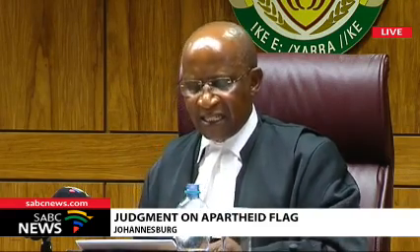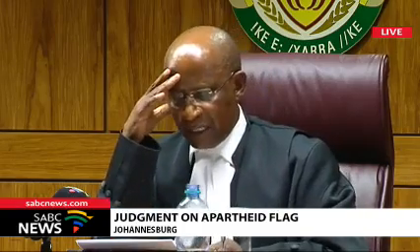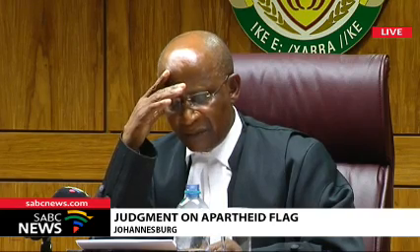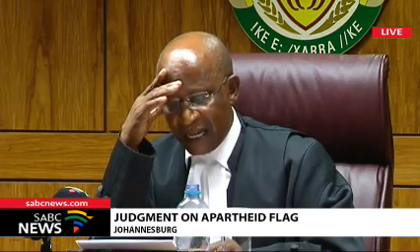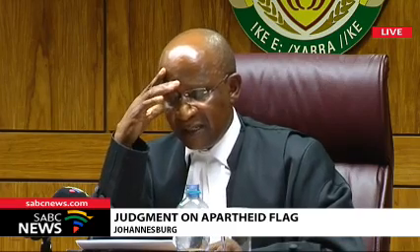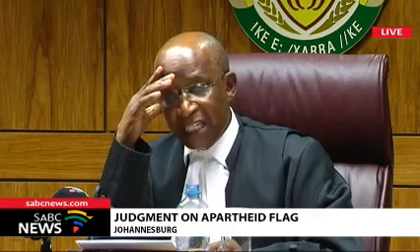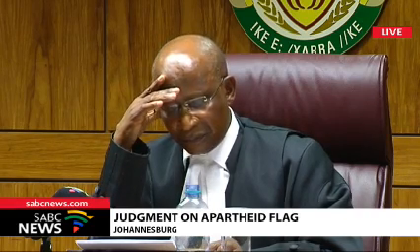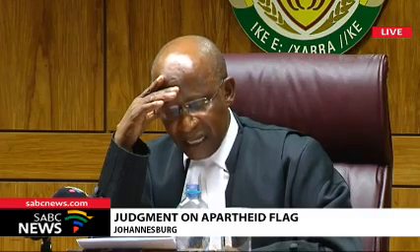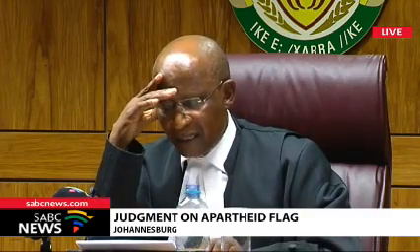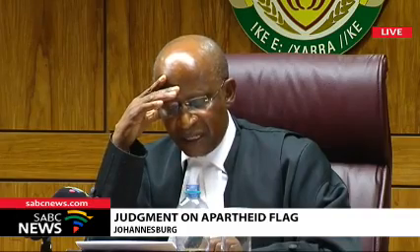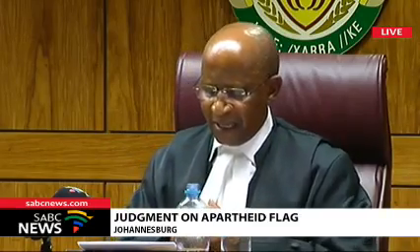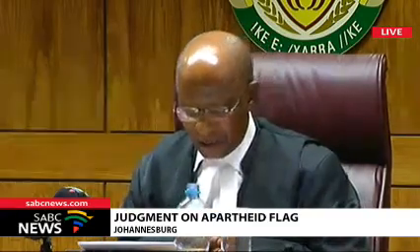The prohibition in Section 10 of the Equality Act is clearly intended inter alia to prohibit speech of the kind excluded from protection by Section 16(2)(c). Hate speech is excluded except to the extent that it may fall under the Section 12 proviso. Gratuitous display of the old flag is display that does not fall under the proviso.